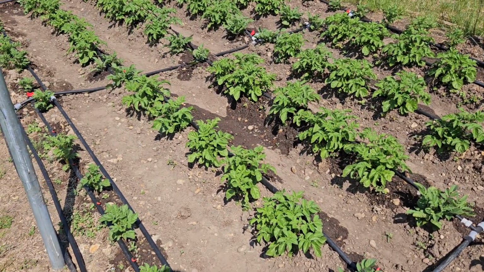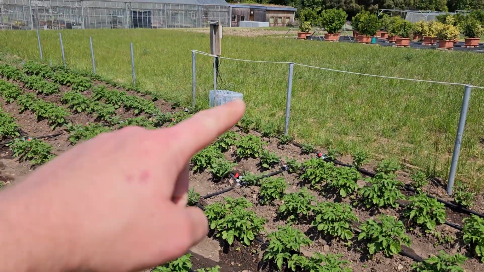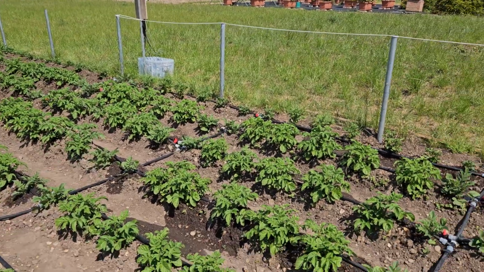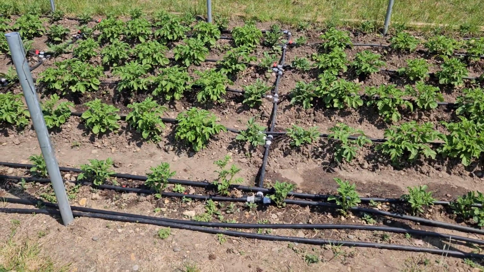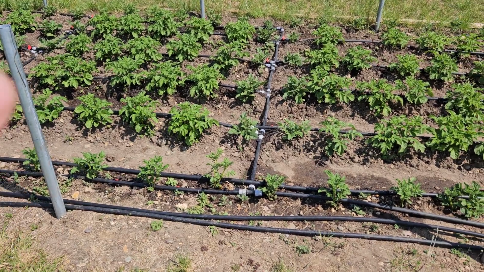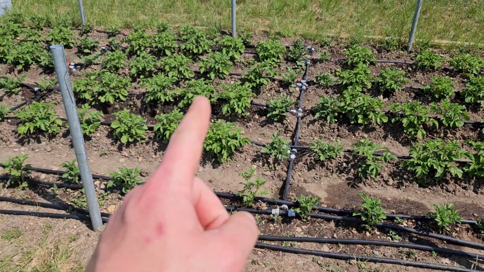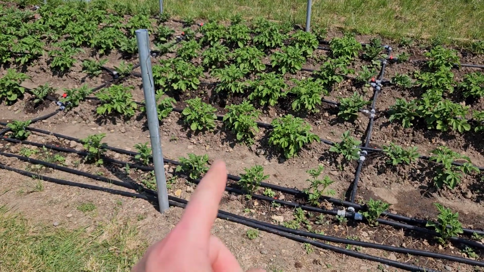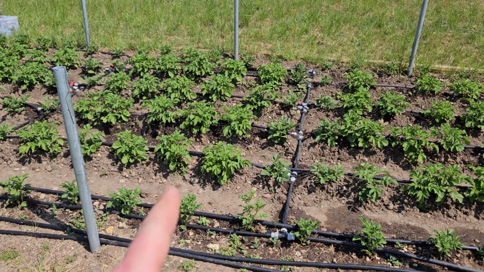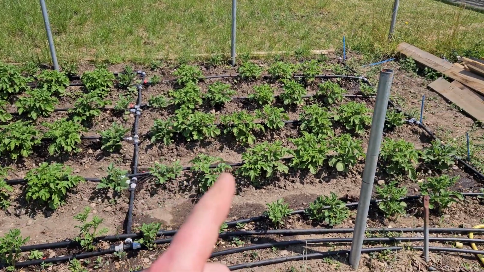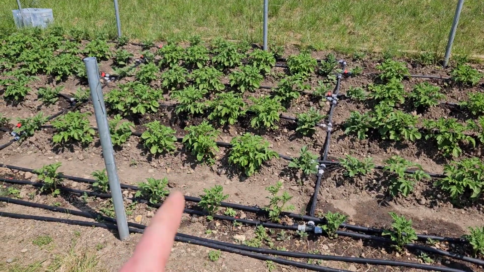Then the other 3 blocks, which are all independent, are going to have their irrigation controlled by temperature probes which are in there. So if we take these 2 blocks as an example, because they're next to each other and I'm already here and I can't be bothered to walk all the way back down there, we'll have temperature probes on a couple of plants in this block, and a couple of plants in that block, and when the temperature in this block is a certain amount higher than the temperature in this block, it will trigger this block to come on.